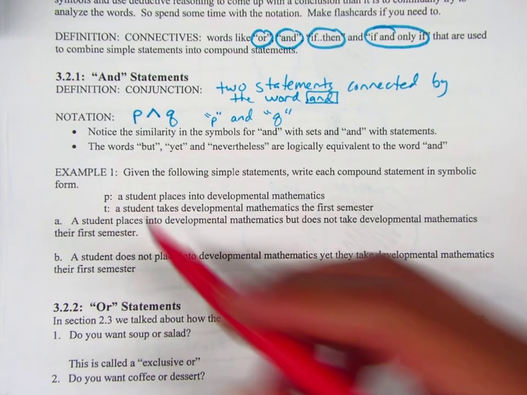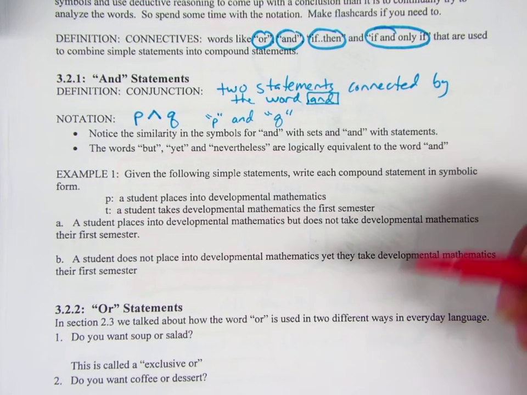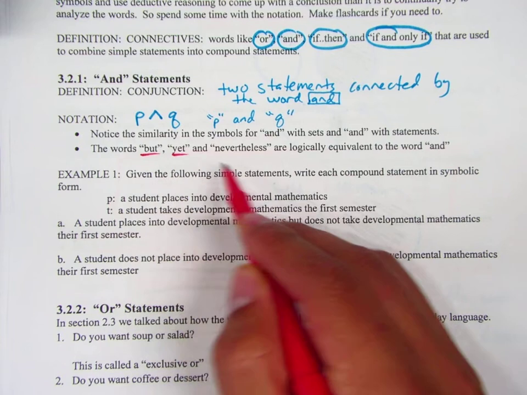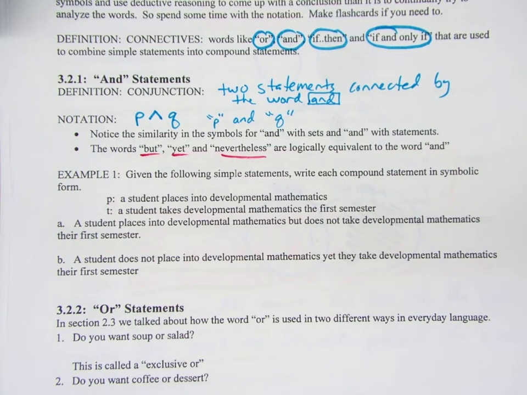So for example, that statement I started with earlier where I said, all students passed the exam and they didn't study, could also be said as, all students passed the exam, but they didn't study. But and and, same thing. Nevertheless, same thing. So all of these are equivalent to the word and.